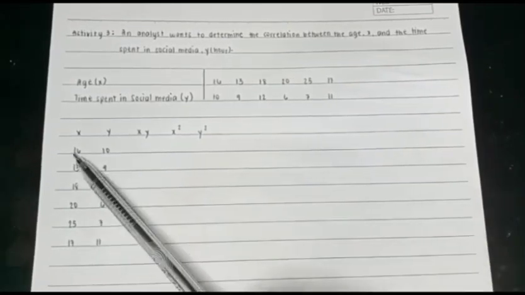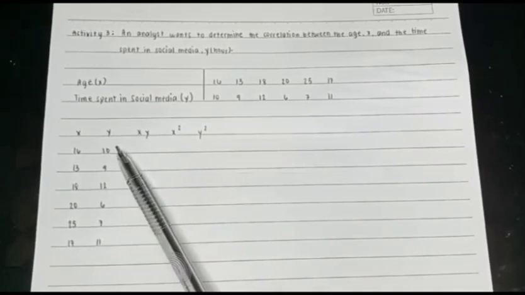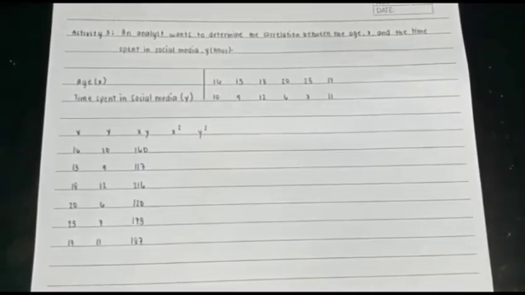For the last activity, Rx is the age and Ry is the time spent in social media. We have now the value of our x and y, so let's proceed to the xy. Xy, which means x times y. So, to get the product or to get the value of our xy, we're going to multiply the value of our x and the value of our y. And here's the value of our xy or the product of our x and y.